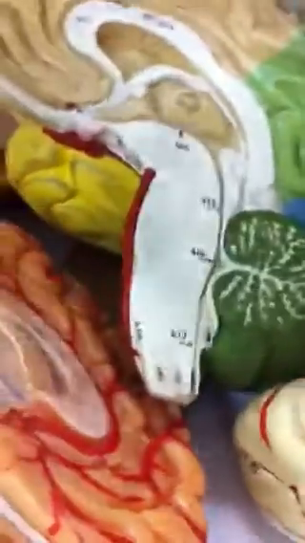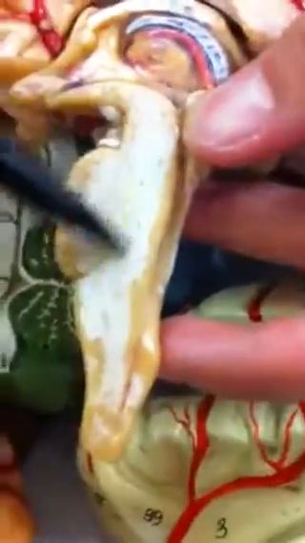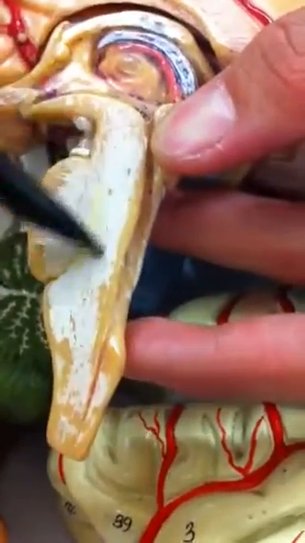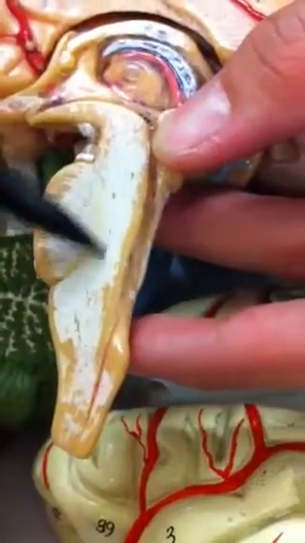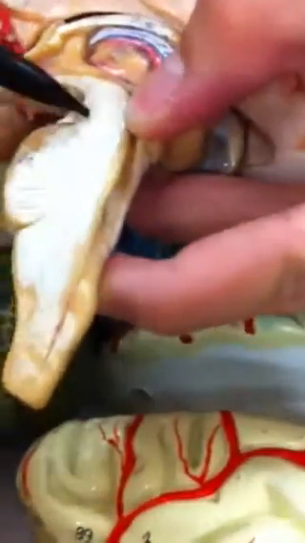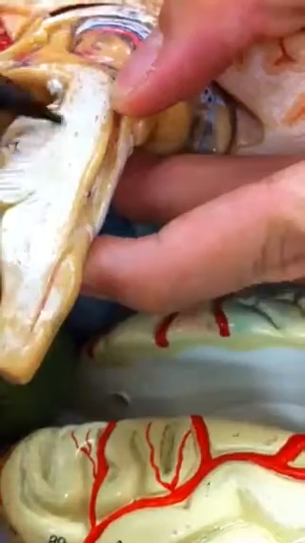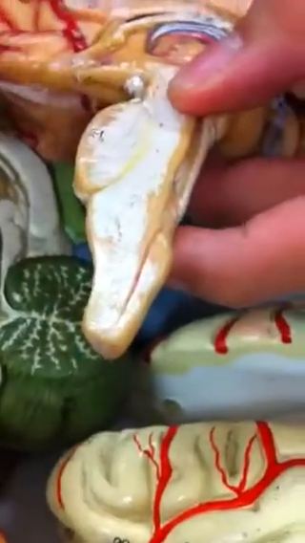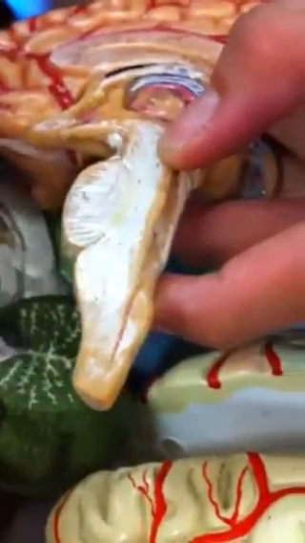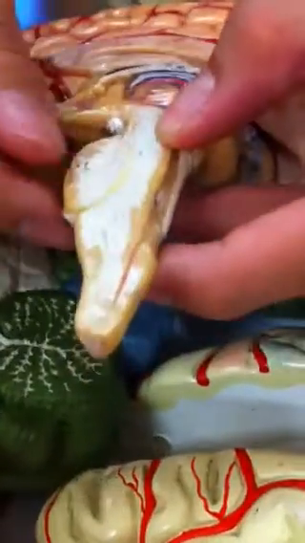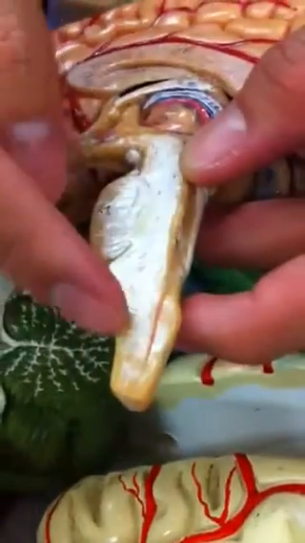Or on this one, this section right here. I always thought the medulla oblongata was the whole bottom part, but she's been saying other things. So if she says that it's that, then I go with that. But I know here's the pons and here's the medulla oblongata.